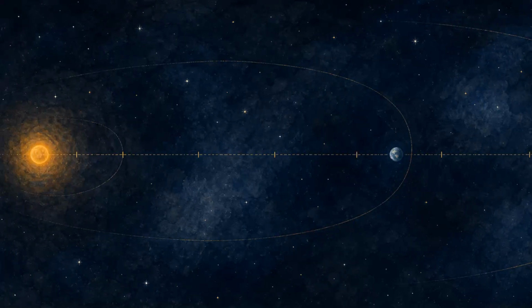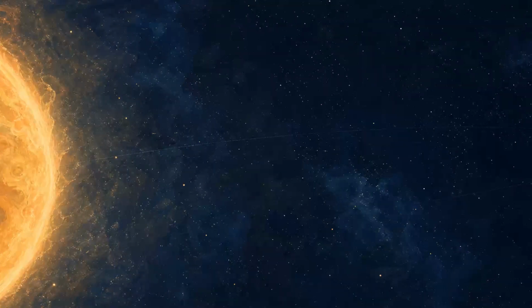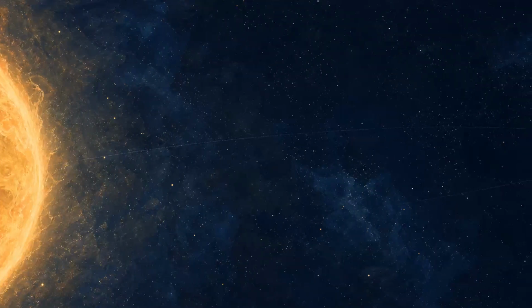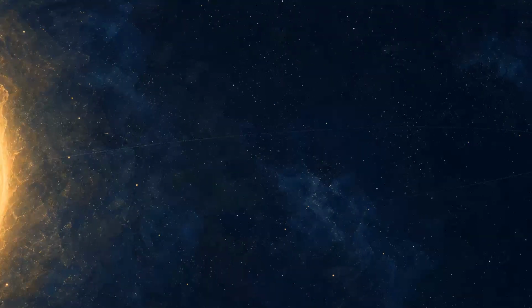At one end is the Sun, about 1.4 million kilometers across. At the other is Earth, only 12,756 kilometers across. Between their visible surfaces lie roughly 148 million kilometers of space. The objects are real. The interval is the dominant feature.